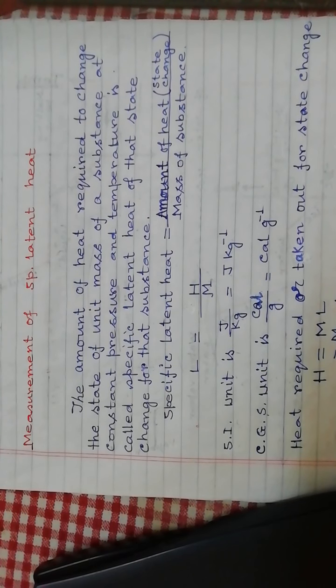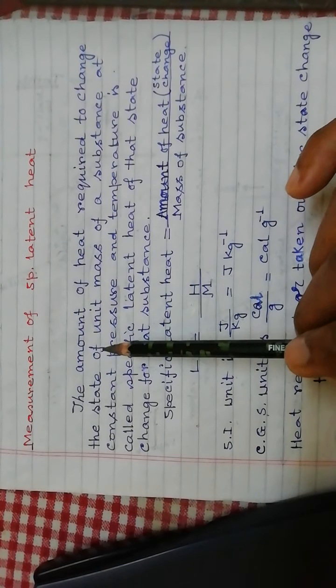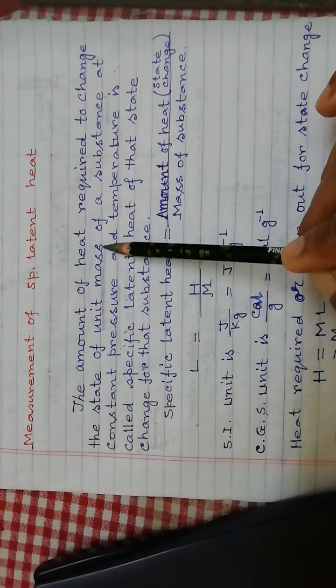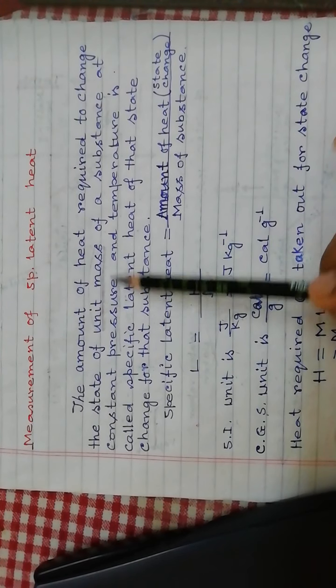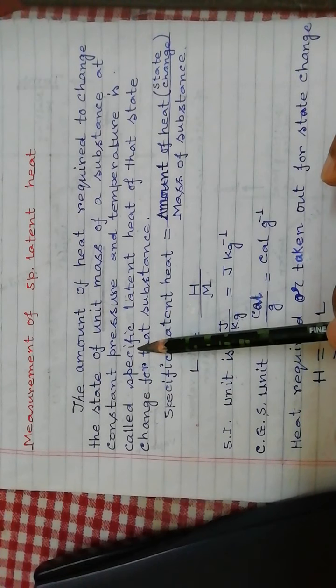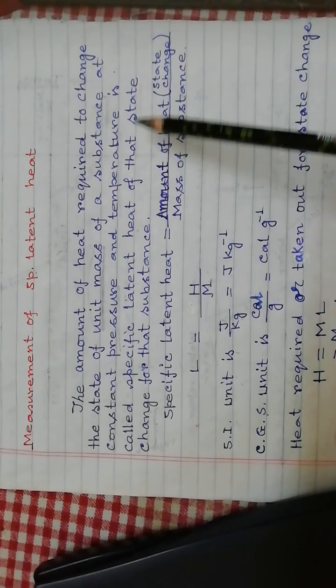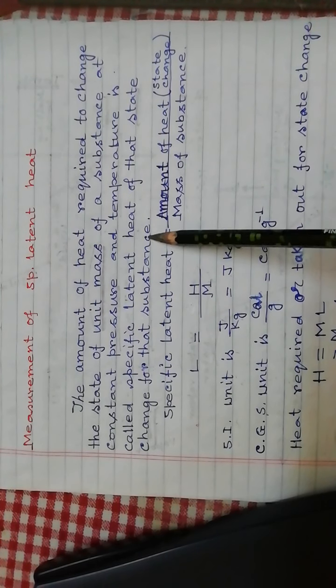The amount of heat required to change the state of unit mass of a substance at constant pressure and temperature is called specific latent heat of that state change for that substance.